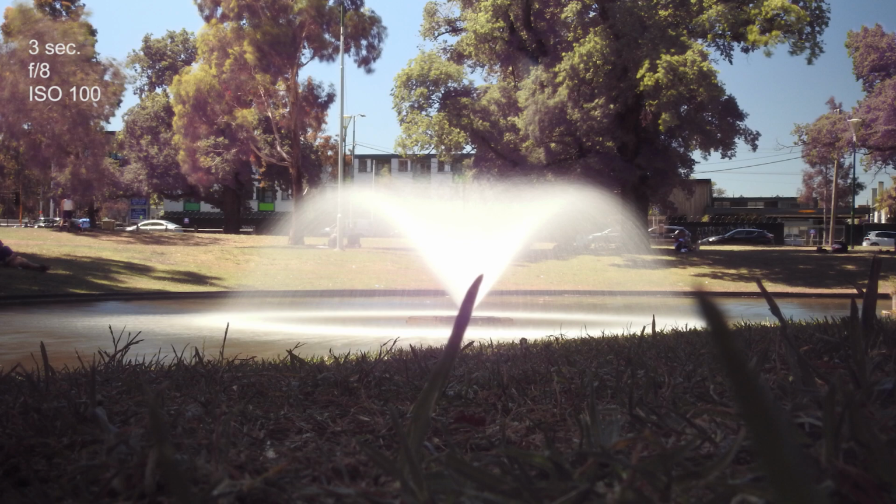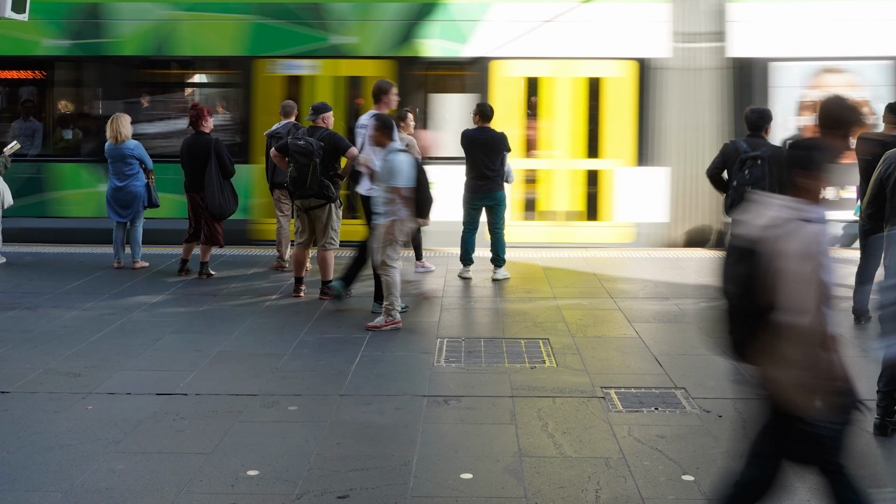And then a few more examples of long exposure photography.